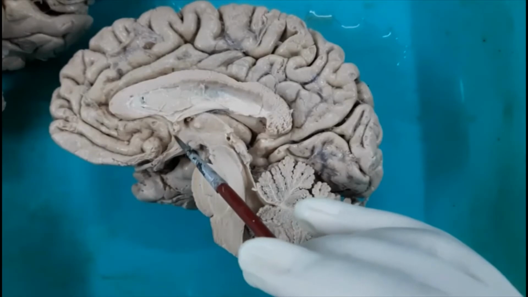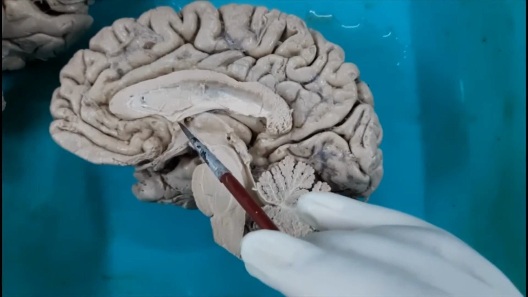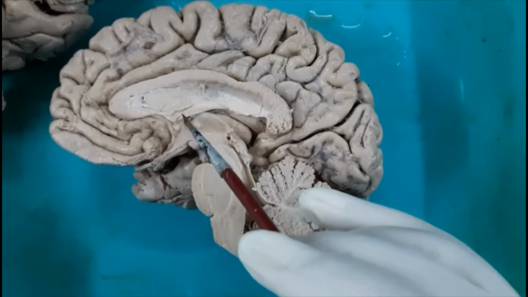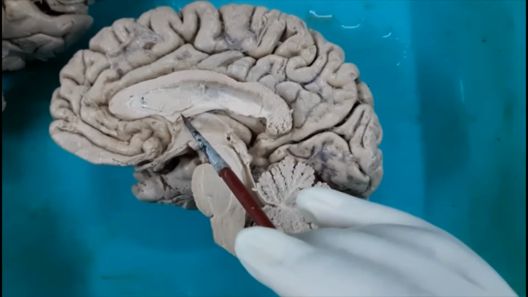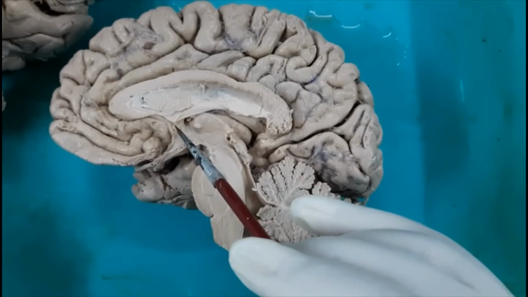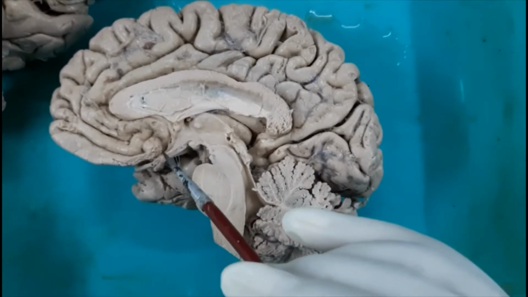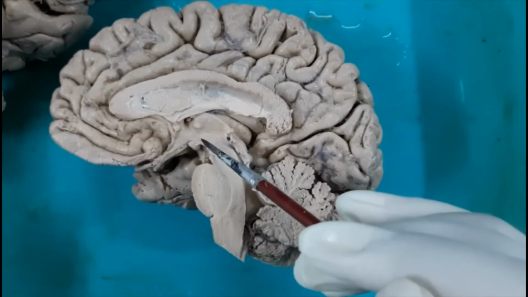So this is the part of the anterior wall, and then the lamina terminalis, anterior commissure, and then it will be the anterior column of the fornix. This is the fornix, right up to the interventricular foramina above. Okay, here is the anterior wall. So if I go downwards, this is the anterior column of the fornix, anterior commissure, and the lamina terminalis. This forms the anterior wall of this space, which is called the third ventricle.